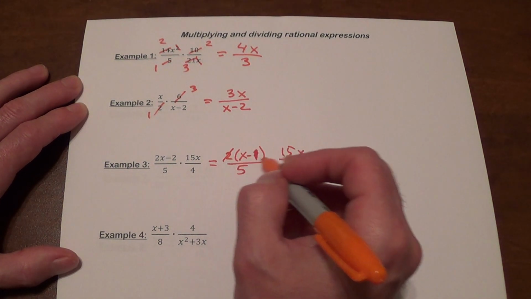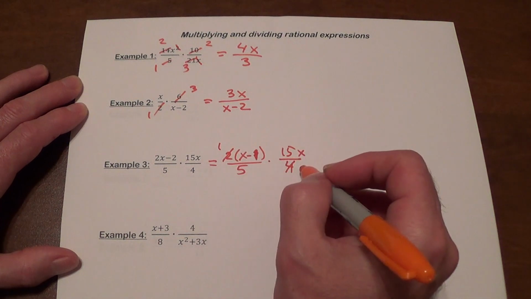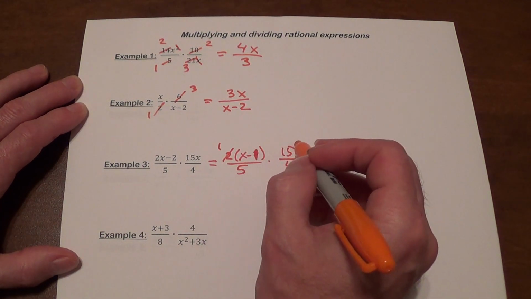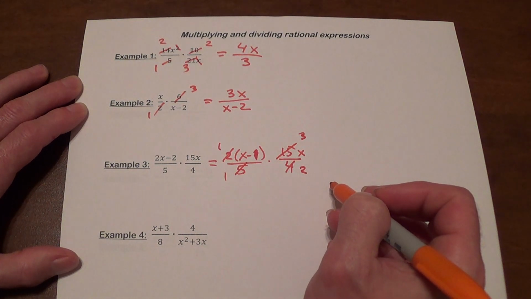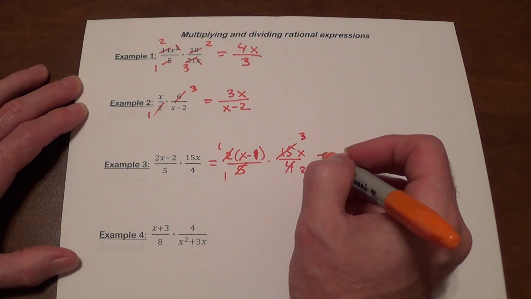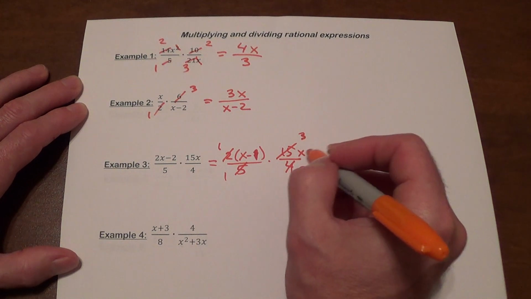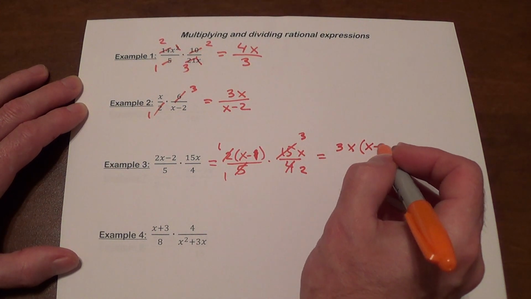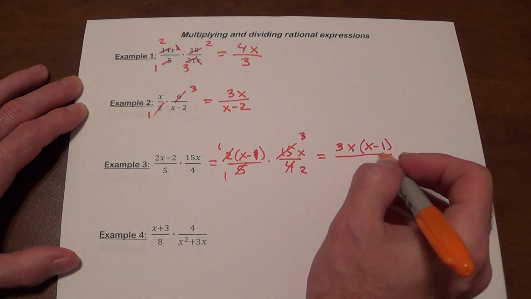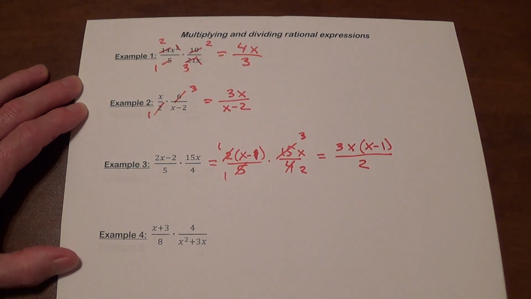So we can clearly see 2 and 4, that's 1 and 2, and 15 and 5 gives you 3, leaves you with 1. Okay, so what do we have? We have 3x here. We also have this x minus 1 that we never did anything with, and we cannot do anything with that, and all divided by 2.